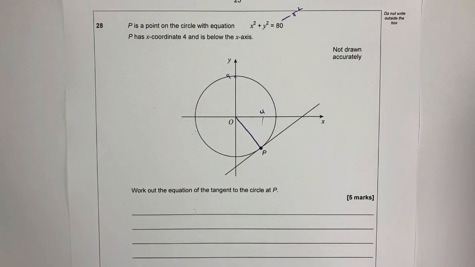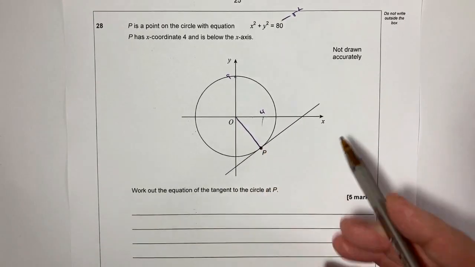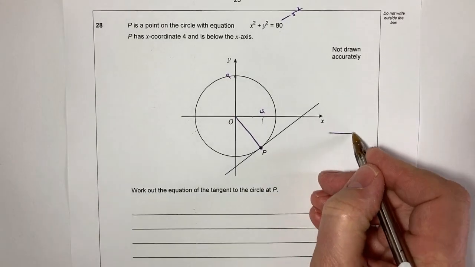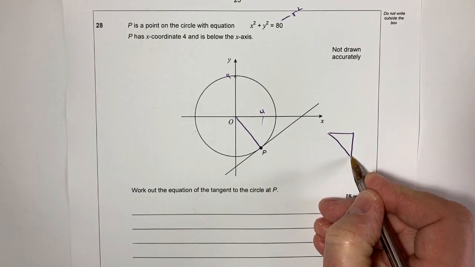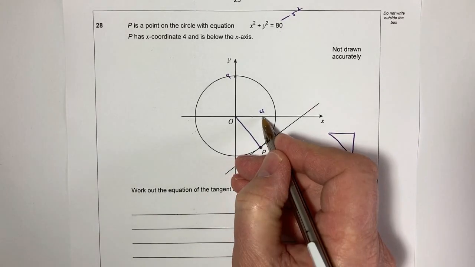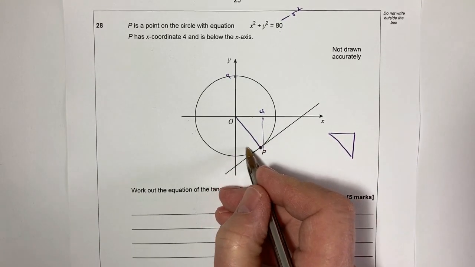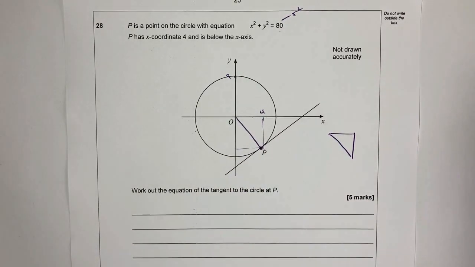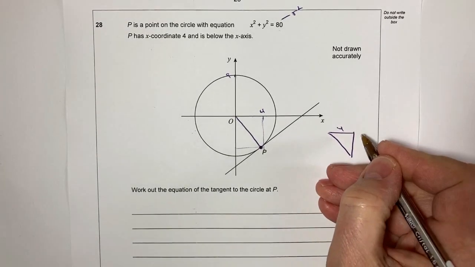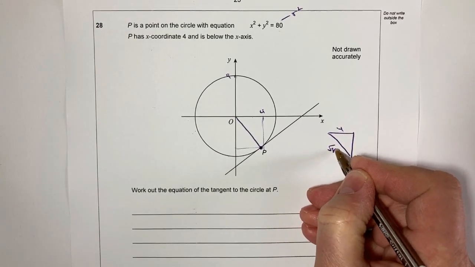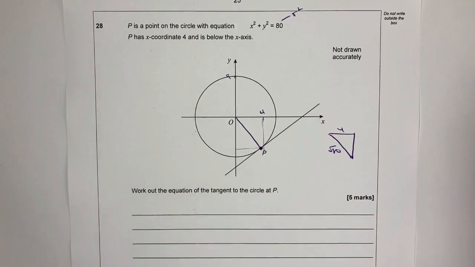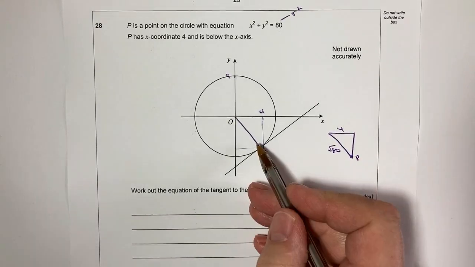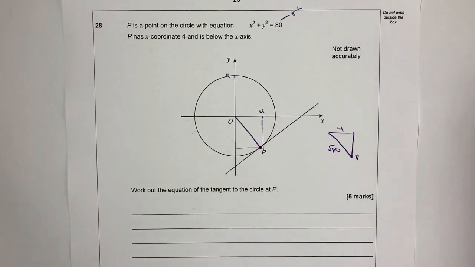Okay, so we also know that OP is going to be the square root of 80. So what we've got here is a triangle which we can use to figure out this length here. And this length here will be the y coordinate for that point P. So we can say this is 4, and we can say this is the square root of 80. Now by using Pythagoras, we'll be able to work out the y coordinate of P, in other words, this length along here.